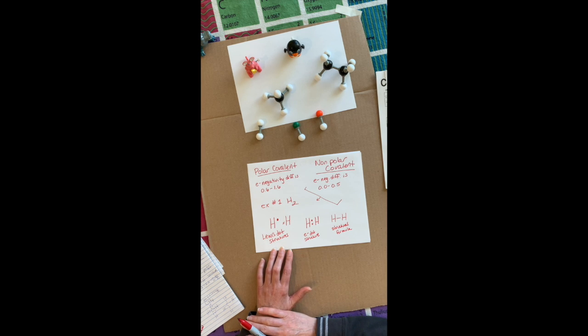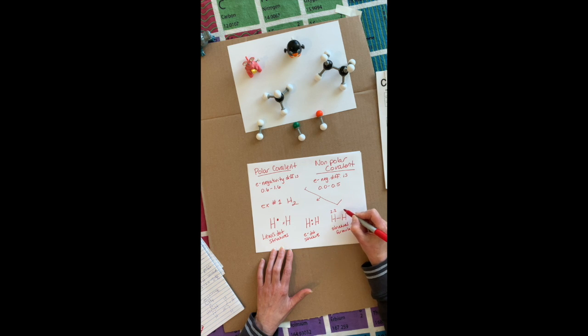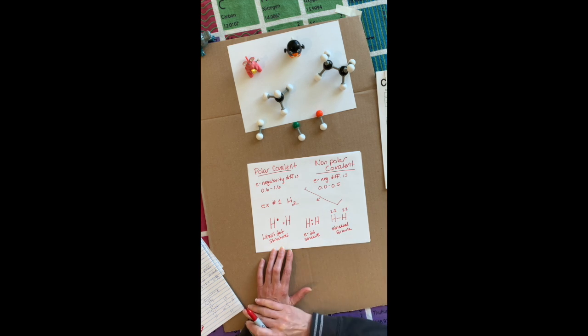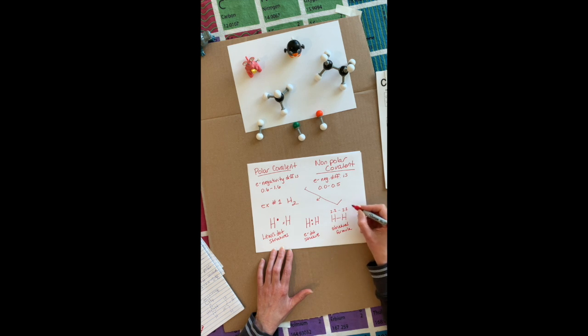Now, when we go to our table S in our reference tables, we would look up the electronegativity of hydrogen, and we would find that it is 2.2. Because both of these atoms are identical, they have equal attraction for these electrons. So the difference between the electronegativity of these 2 atoms equals 0. And guess what? That means this is going to be a nonpolar covalent bond.